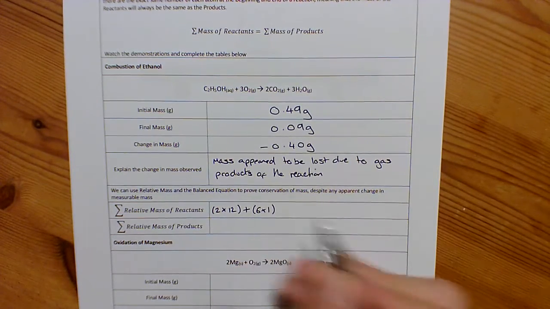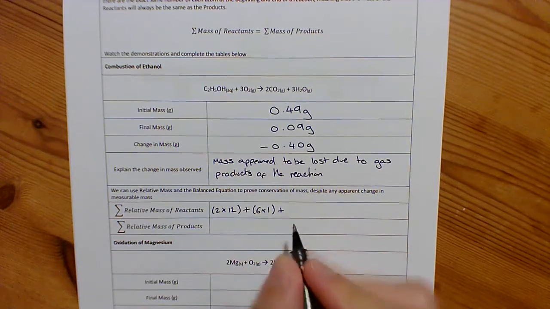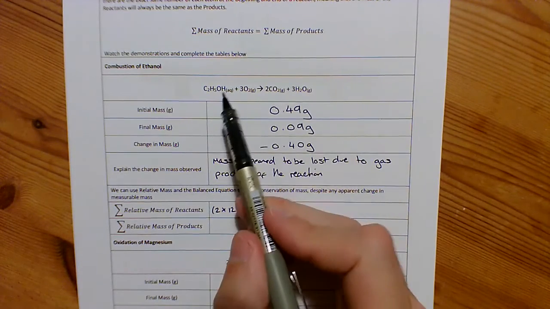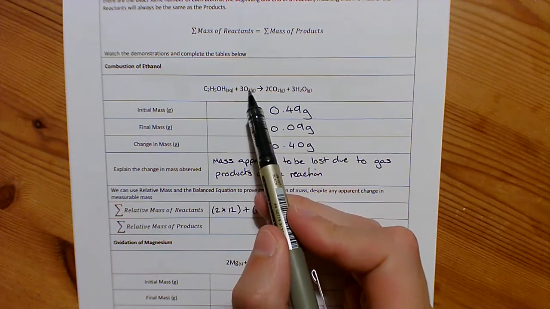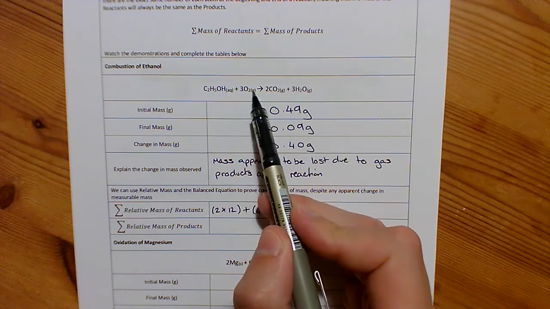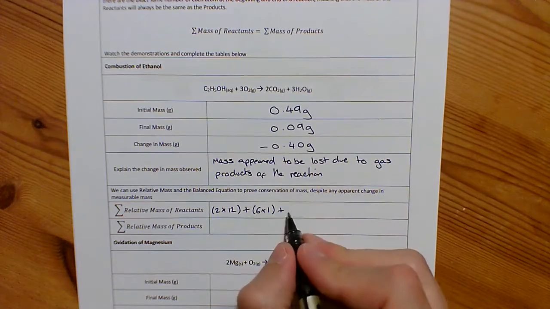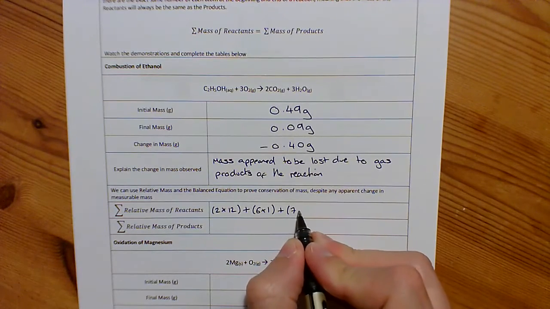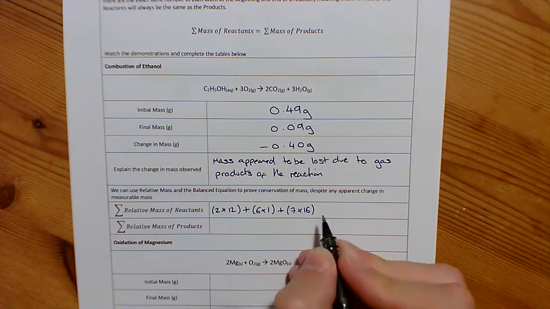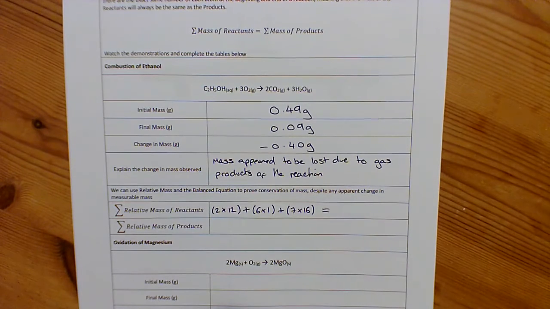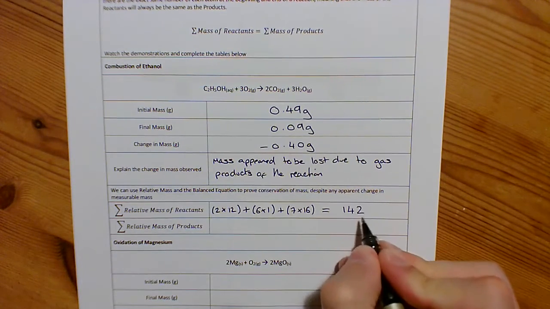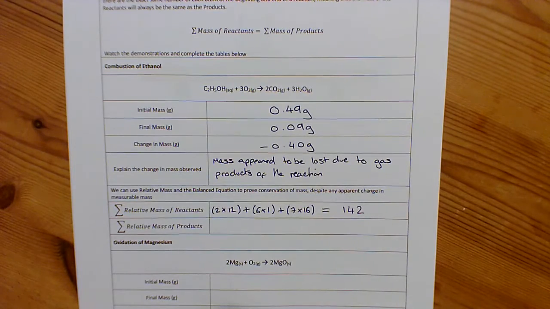6 times 1, relative mass of 1 for hydrogen, plus, and now I'm going to do the oxygen. I've got 1 here, I've got 2 in the oxygen molecule, but I've got 3 lots of that oxygen molecule, so I've got 3 lots of 2, so I've got 6 there, plus my 1 over here, so that's 7. So that is 7 times 16 for the oxygen. If I just add all of that up, is 142. And then we'll look at the products.